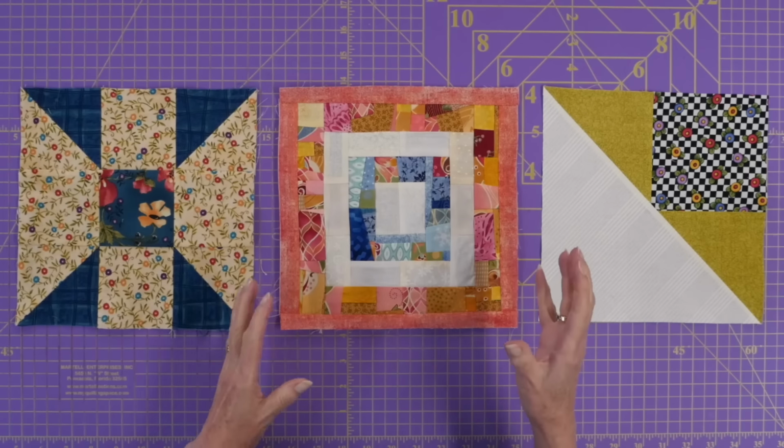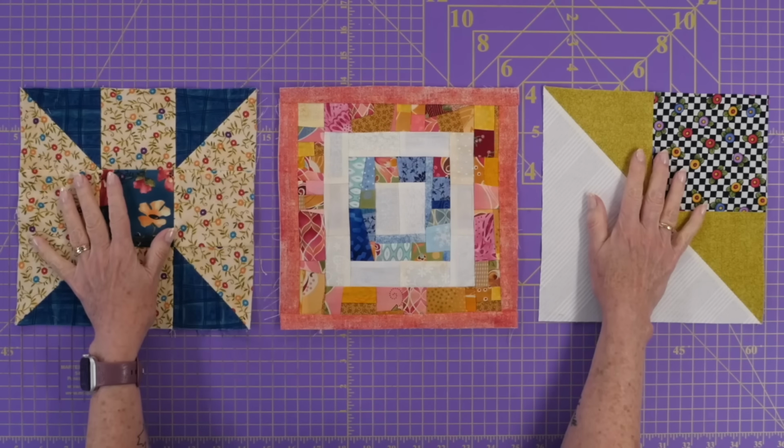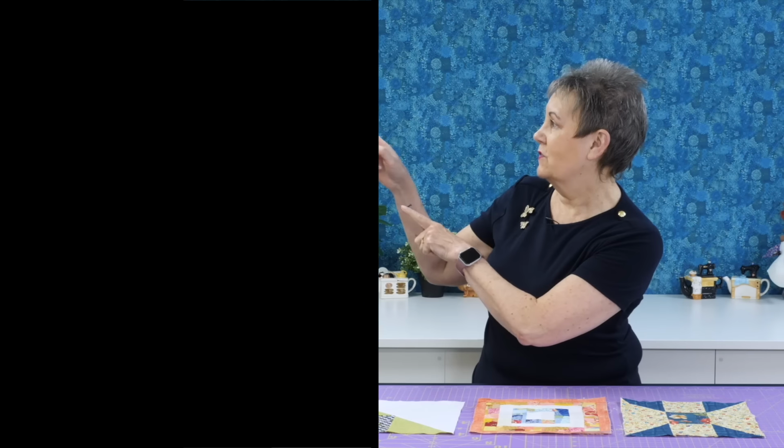Now that I've added the coping strips, this block is the same size as these, and now I can go forward and make my table runner project. Now, if you're wondering how to make this block, which is called a potato chip block, don't worry, I've got you covered. Check out this video that has all the information that you need.